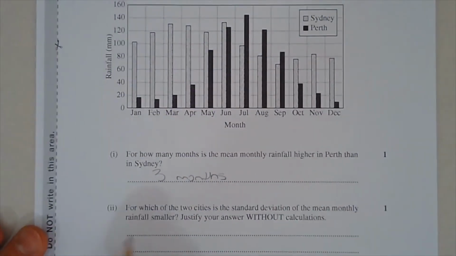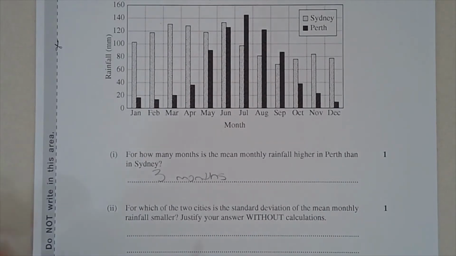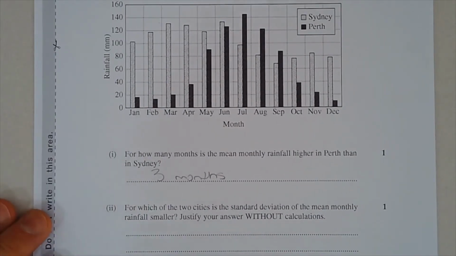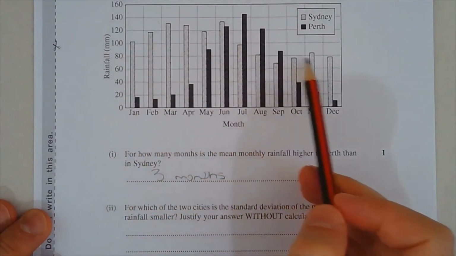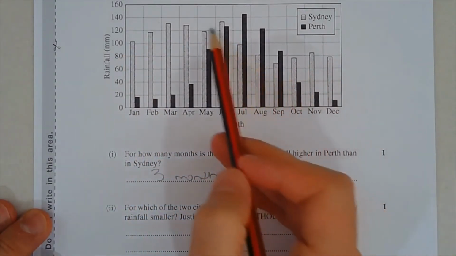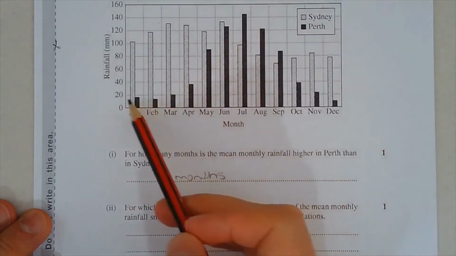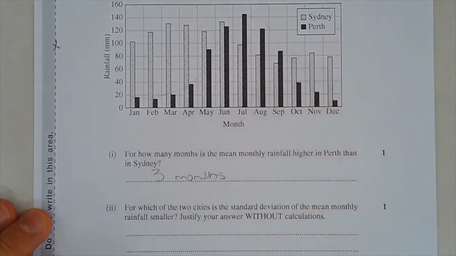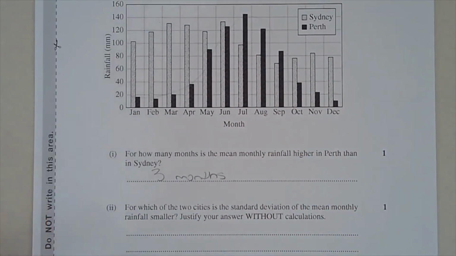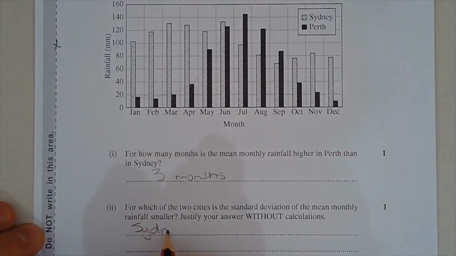For part 2, for which of the two cities is the standard deviation of the mean monthly rainfall smaller? Justify your answer without calculations. A small standard deviation implies small variation. If we look at Sydney, we can see that the bars for Sydney don't vary all that much compared to the bars for Perth. There's definitely far more variation between the months with least rainfall and the months with most rainfall. So the answer for this one is Sydney.